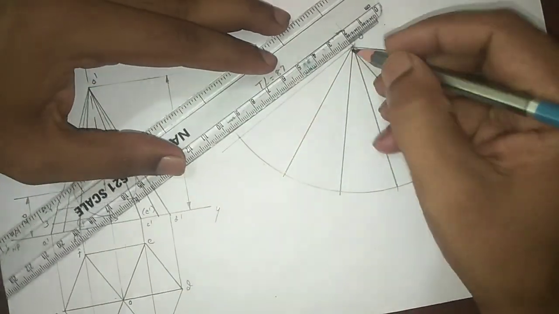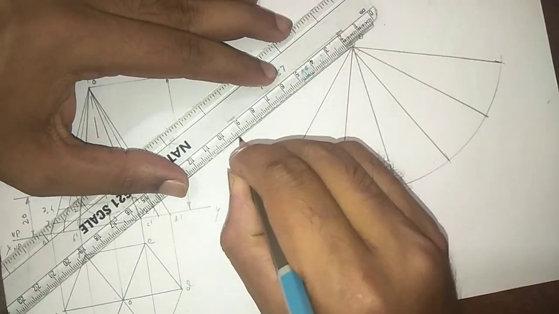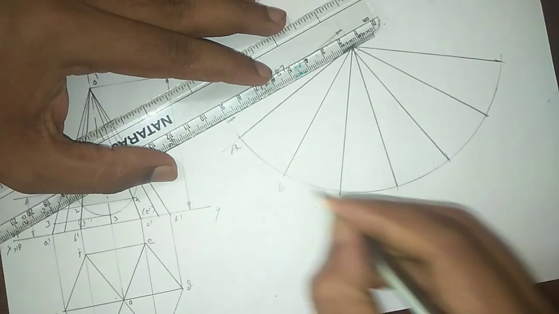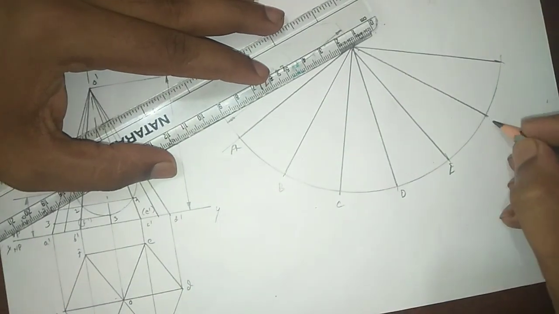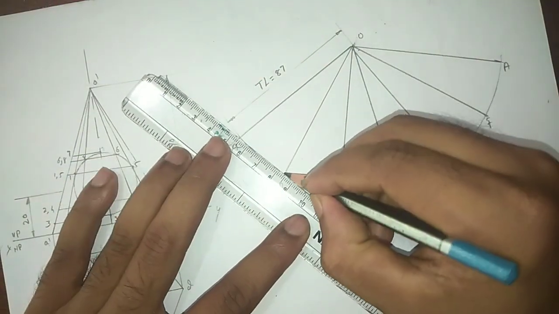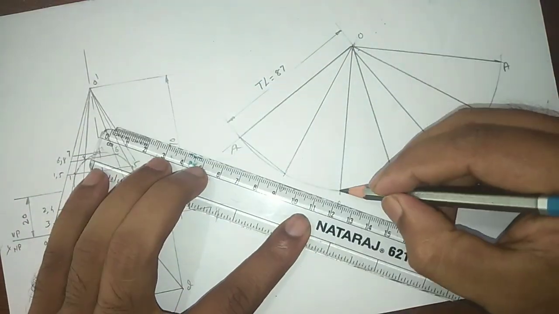And then we need to give the names on the base portion. Here A, capital A, B, C, D, E, F and A. And it's a hexagonal pyramid, so we need to connect all the bases by a straight line.